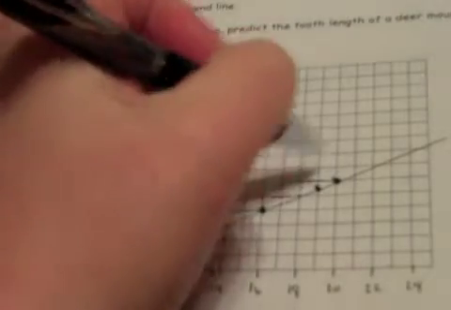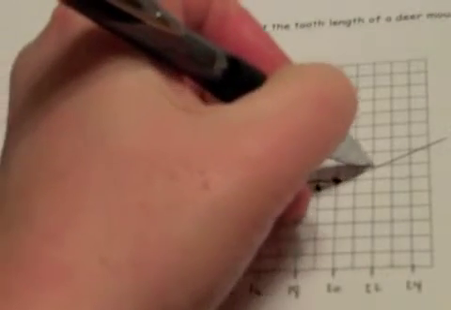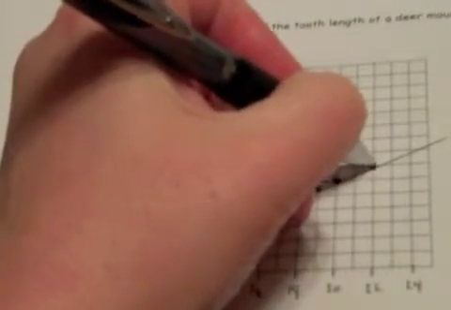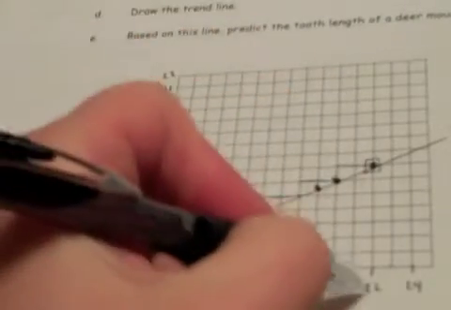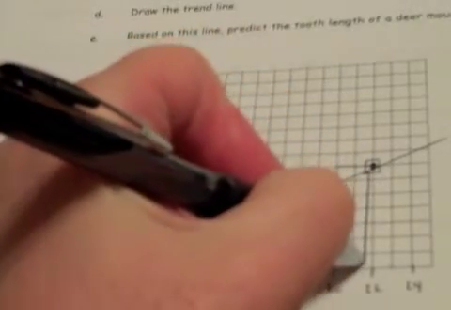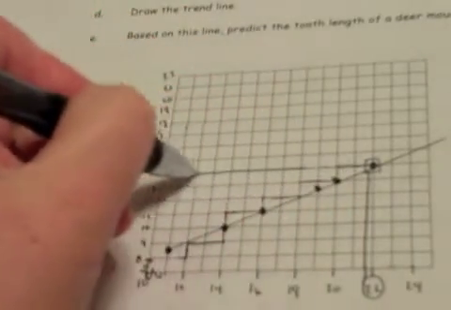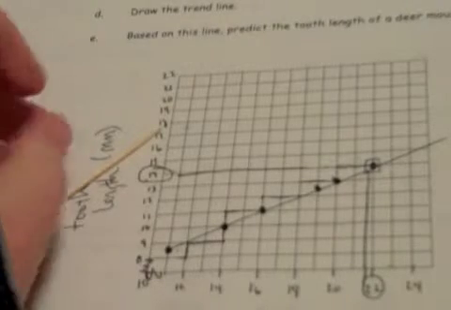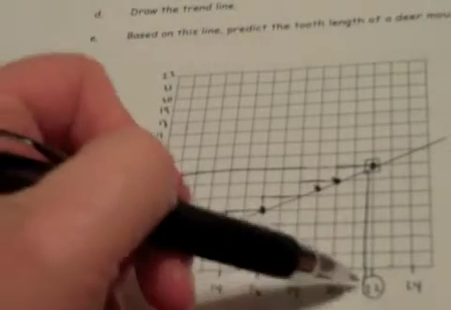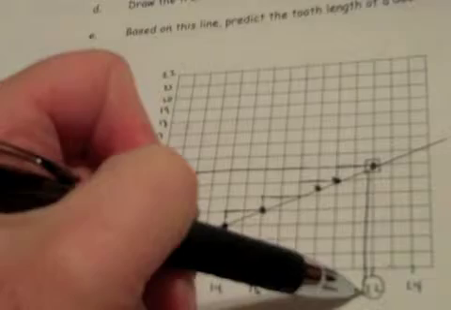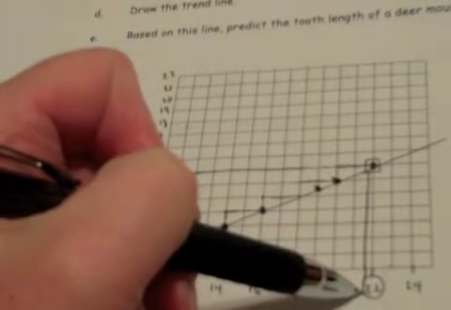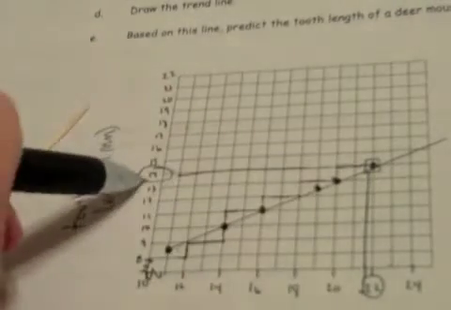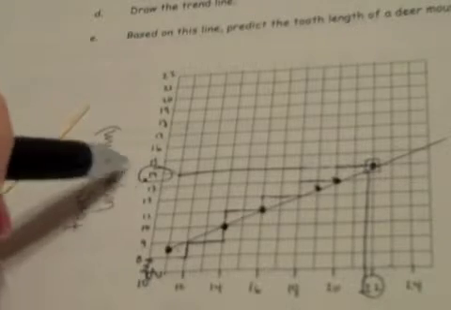And so again, if I use my slope, up 1 over 2, I wanted it to hit right here, which is that value of 22 that I was looking for, which is the value of 14. So my prediction is, if my deer mouse is 22 centimeters long, his teeth will be 14 millimeters long. Pretty cool, huh?